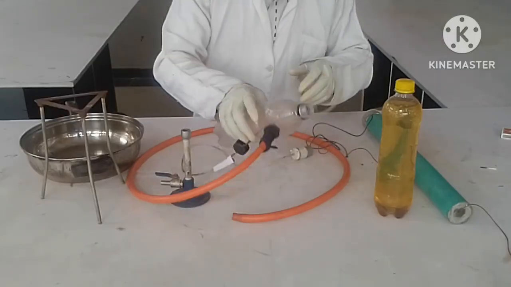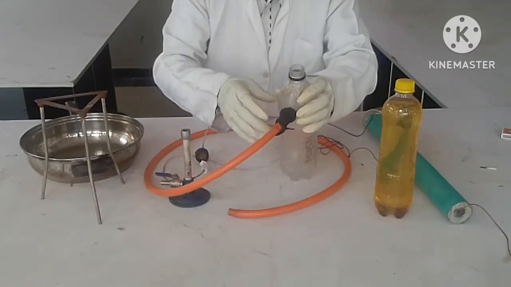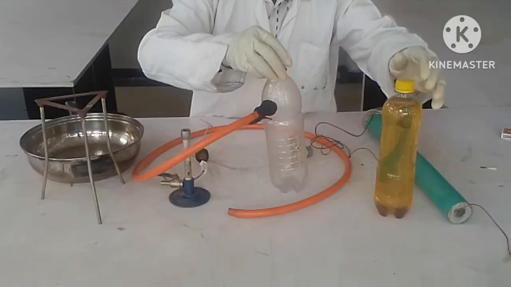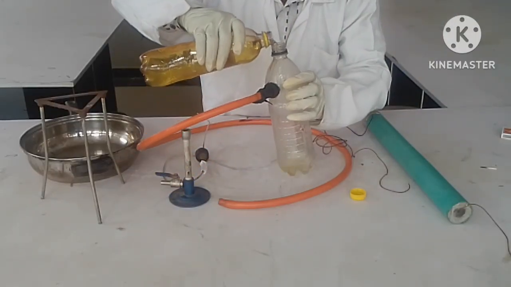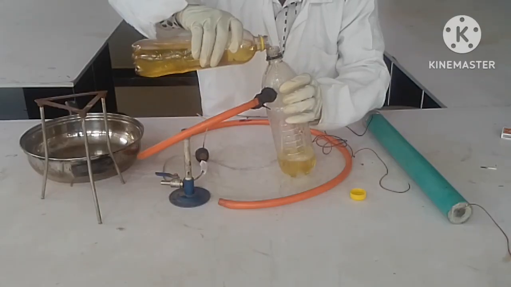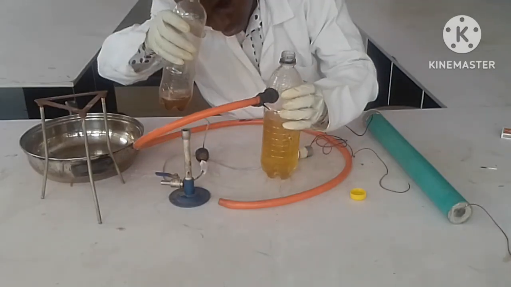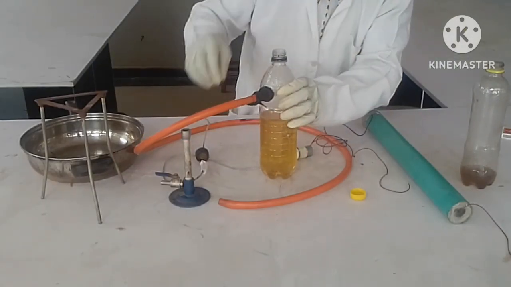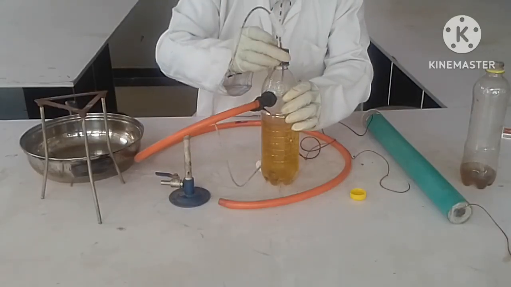The first thing I'll do is to pour some petrol here. Alright, it's okay. And this pipe goes inside of it.